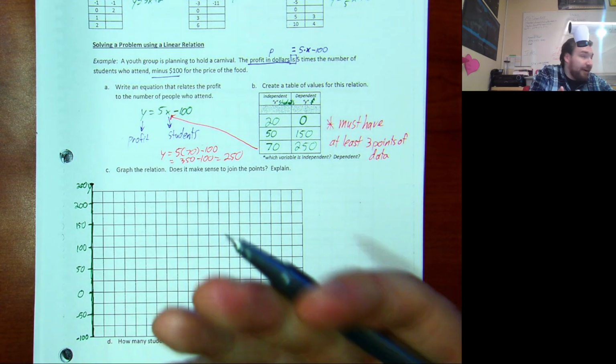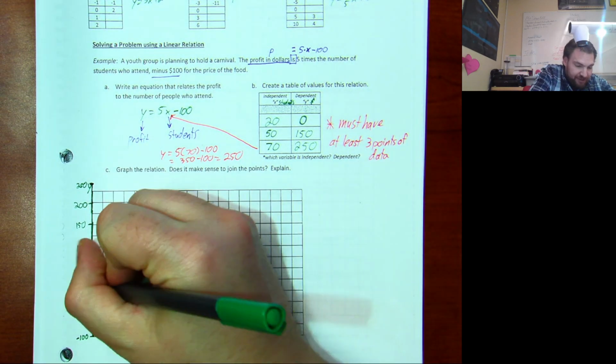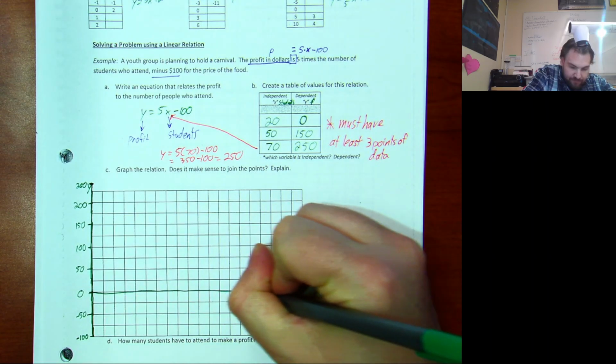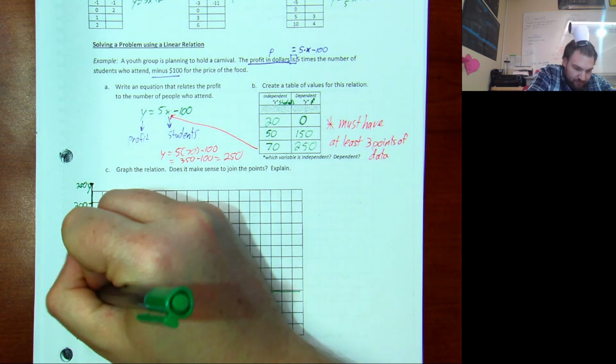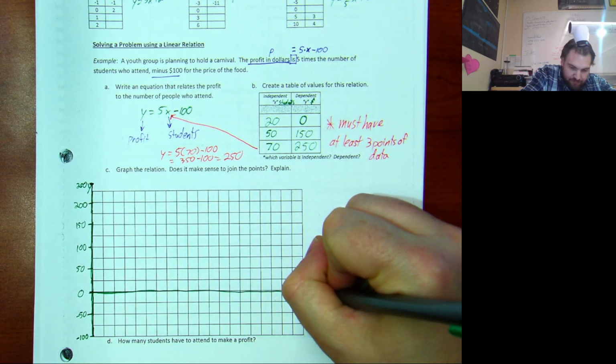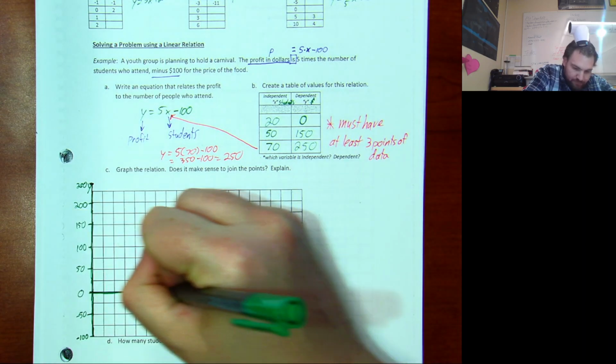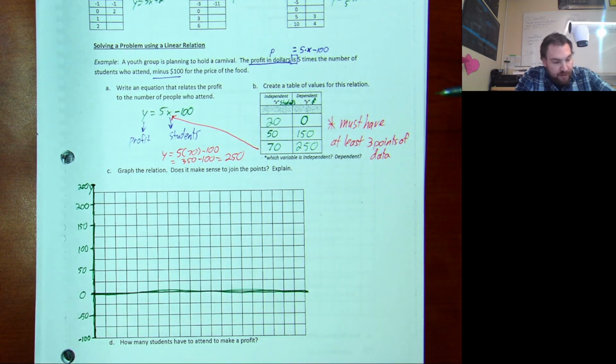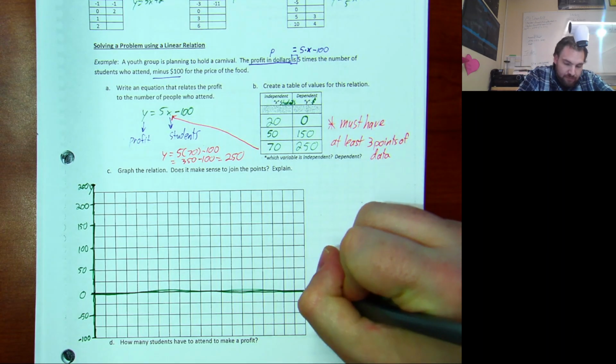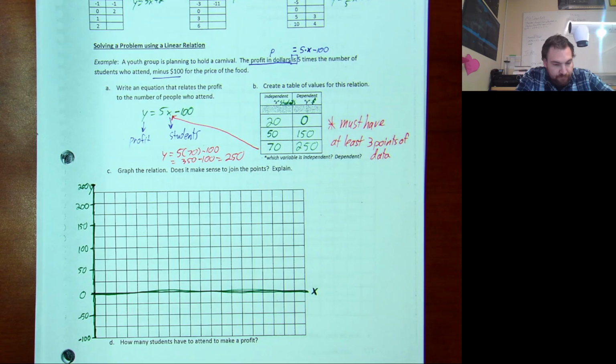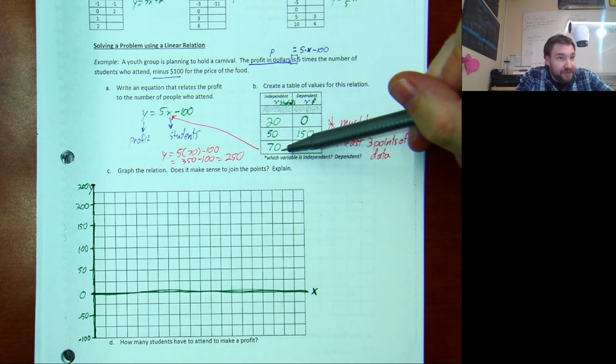Now our x set is already determined for us. There we go. So now, how do we want the scale on our x values to look? We go up to 70 students, yeah.